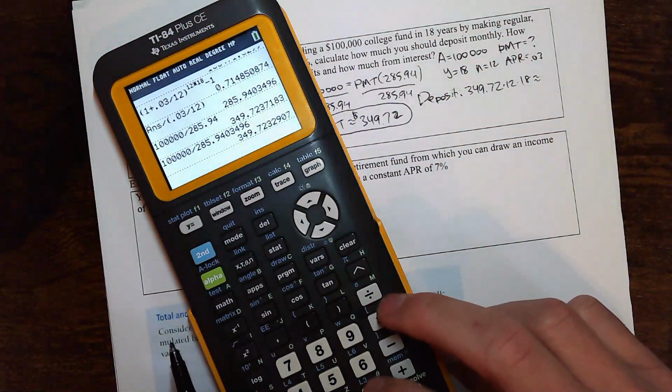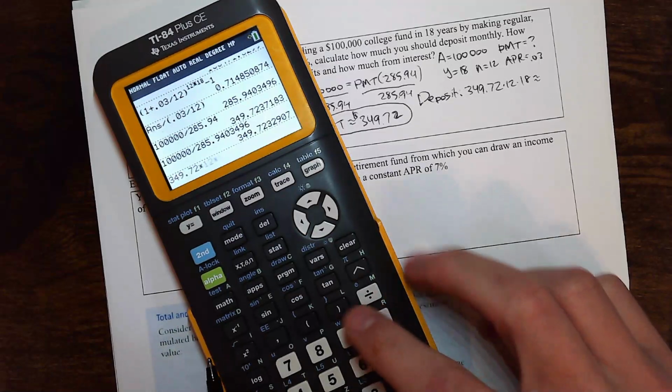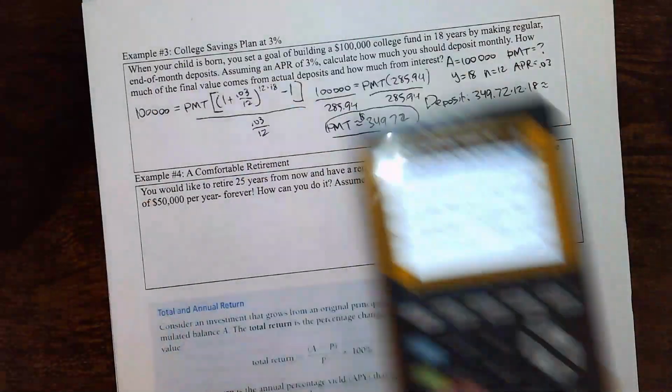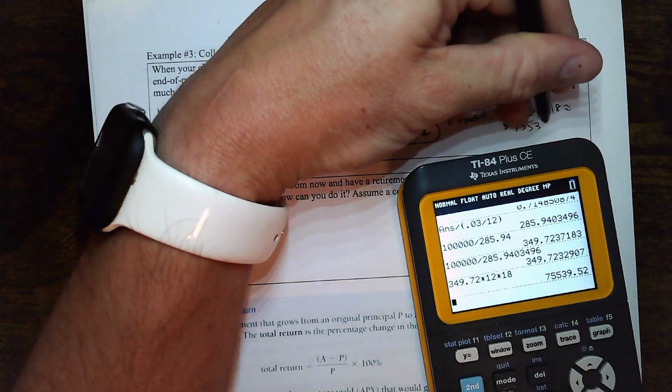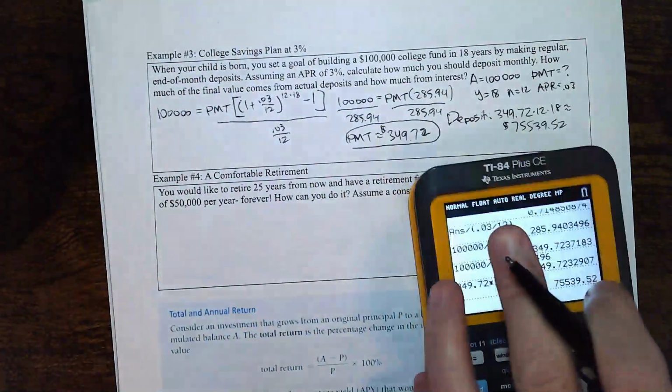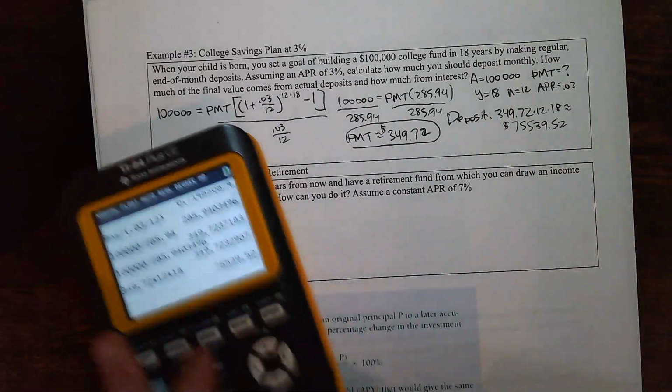So 349.72 times 12 times 18. This is how much money you're putting in: $75,539.52.